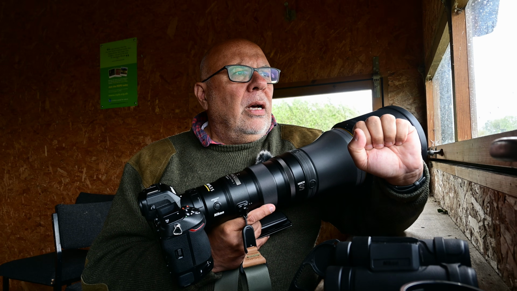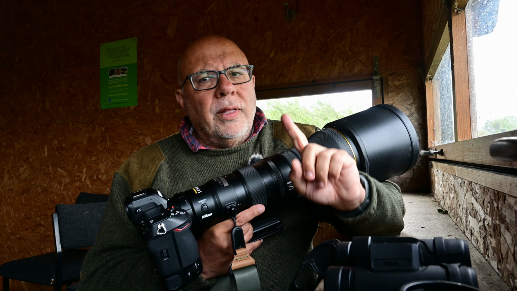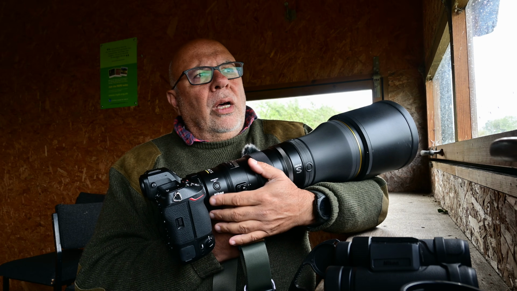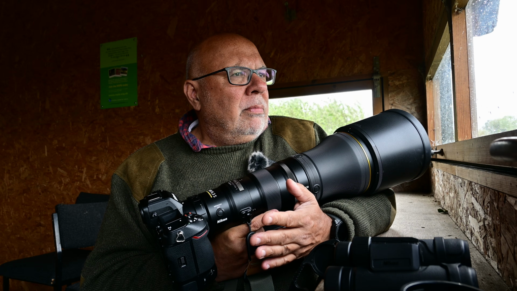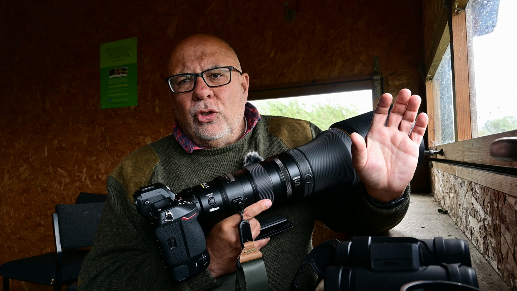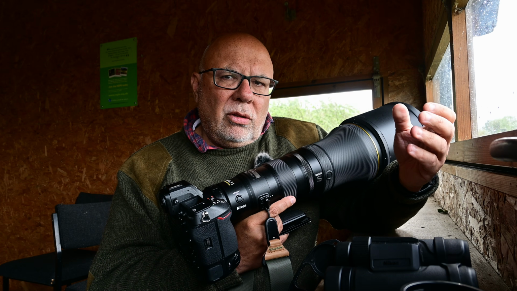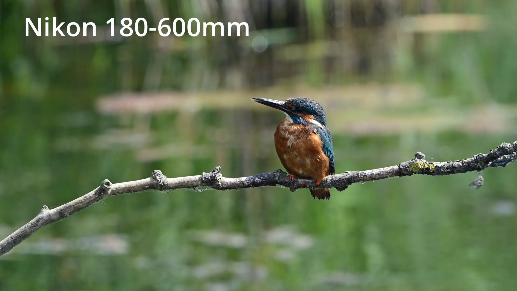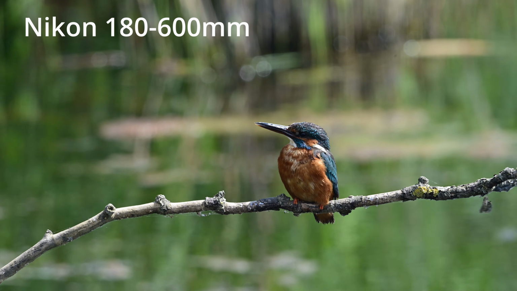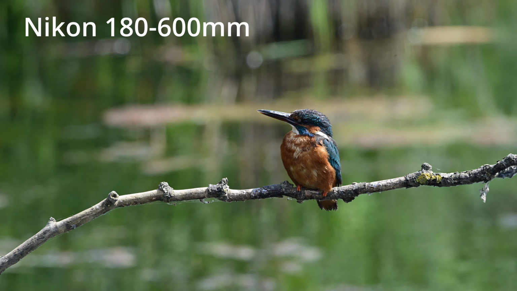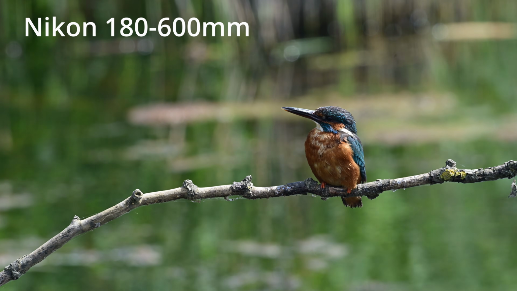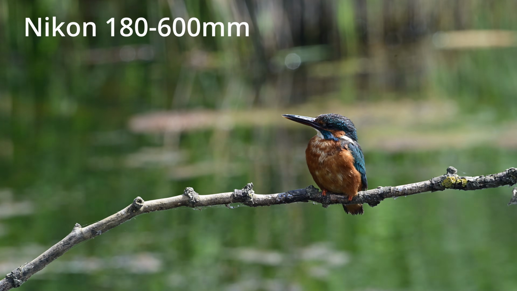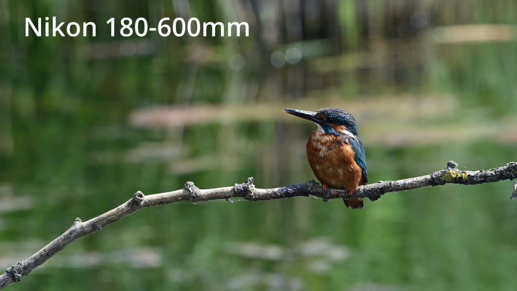So for that reason, you can get a larger aperture lens. If you get closer to your subject, the background is thrown out of focus more dramatically. Obviously with this lens, I won't say close, relatively close I'm talking about.